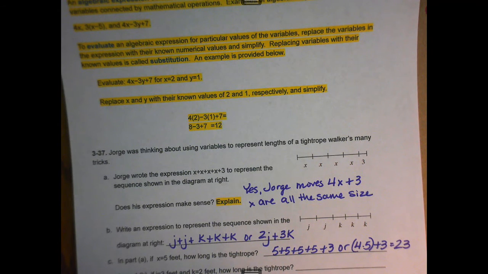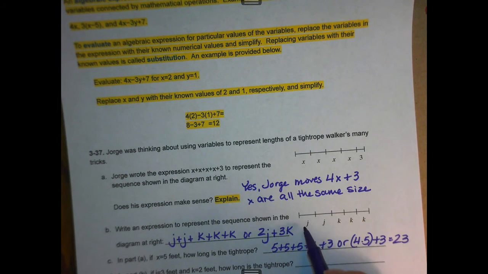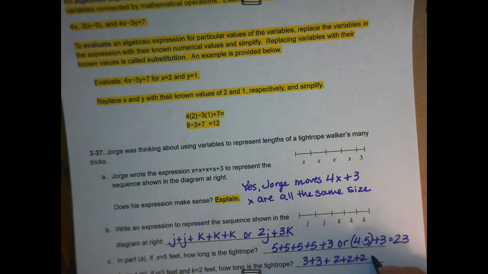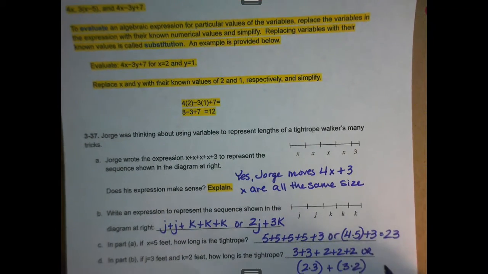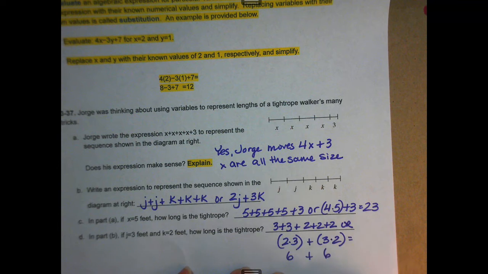In part B, if j equals 3 feet and k equals 2 feet, how long is the tightrope? For this one, we would rewrite 3 plus 3 plus 2 plus 2 plus 2, or we could write 2 times 3 plus 3 times 2, and that would give us 6 plus 6, which would give us 12.